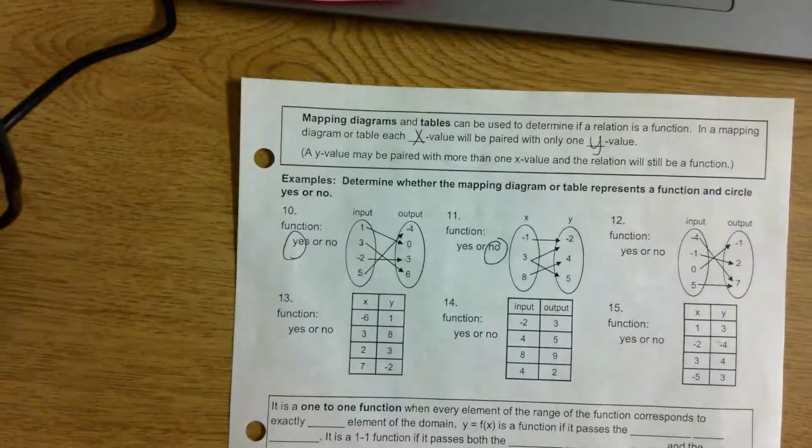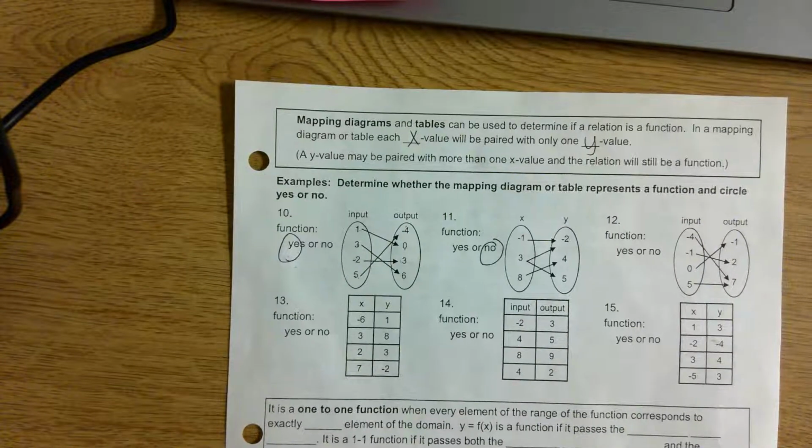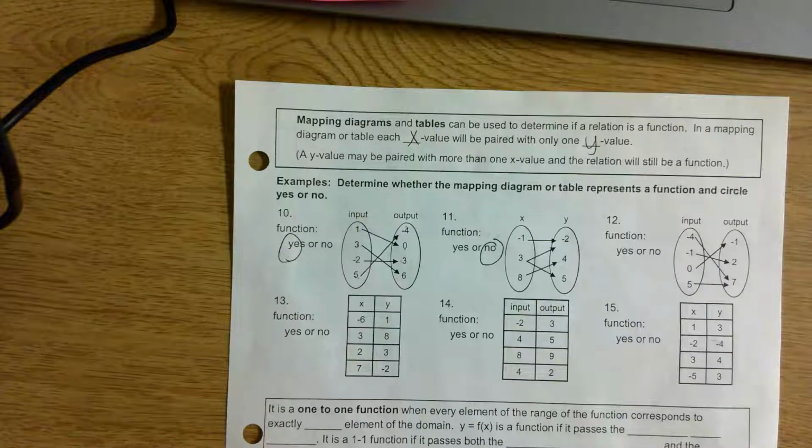All right, I would like you to try out 12, 13, 14, and 15, and then check back here in a second. So I'm going to pause now.